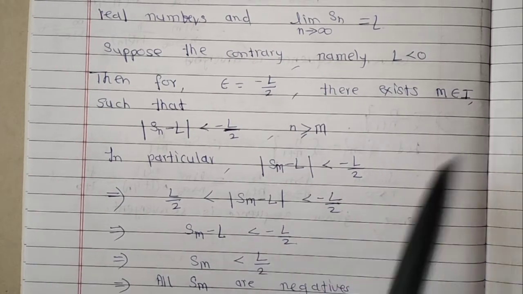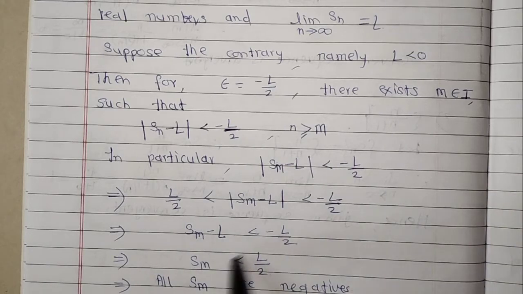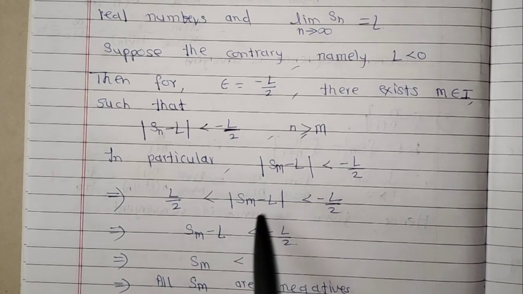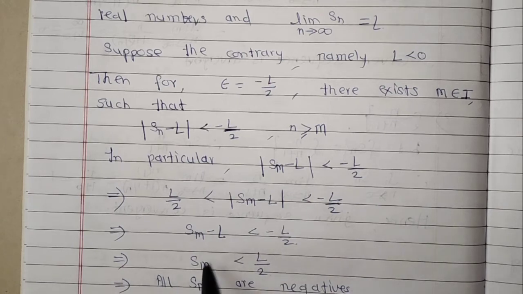Taking the right half, Sm minus L is less than minus L by 2. This implies Sm is less than minus L by 2 plus L. That means Sm is less than L by 2.